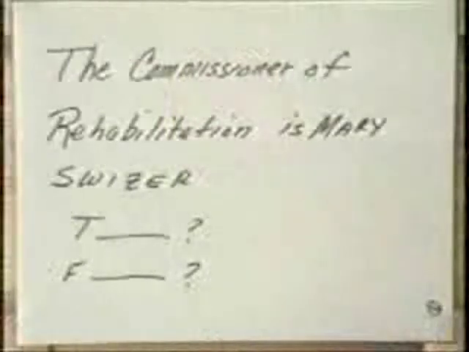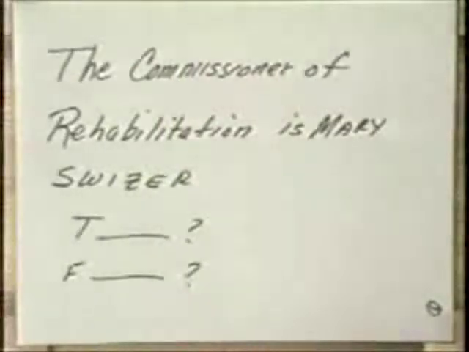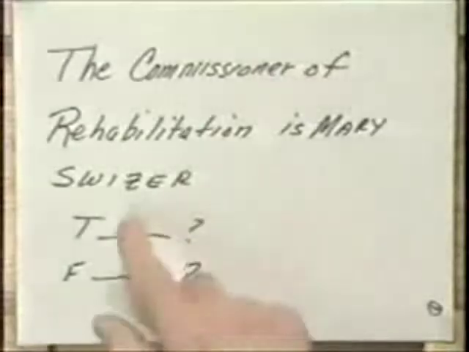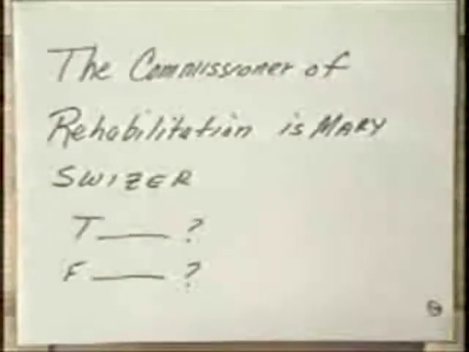Actually, it was the early 1960s. Mary Schweitzer had been the Commissioner of Rehabilitation for years and years and years, and stayed on in that position for many years through several administrations. She was kind of considered the mother of rehab. And so one of the questions on my midterm test was, the Commissioner of Rehabilitation is Mary Schweitzer, true or false? Well, I marked it true.